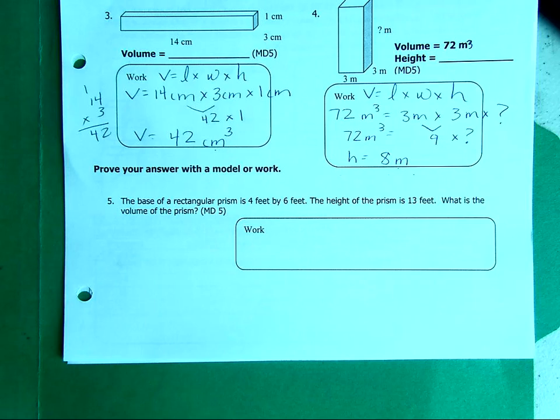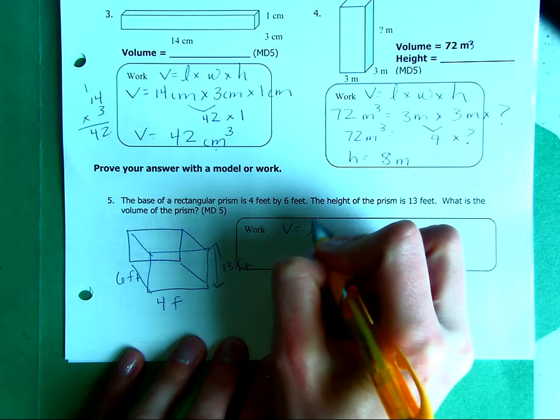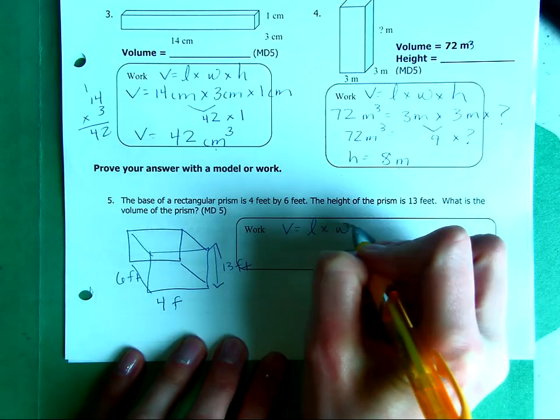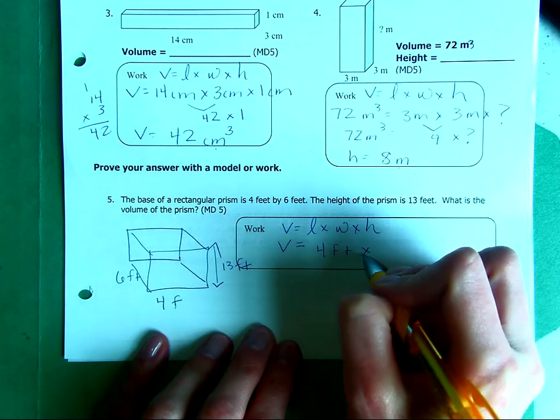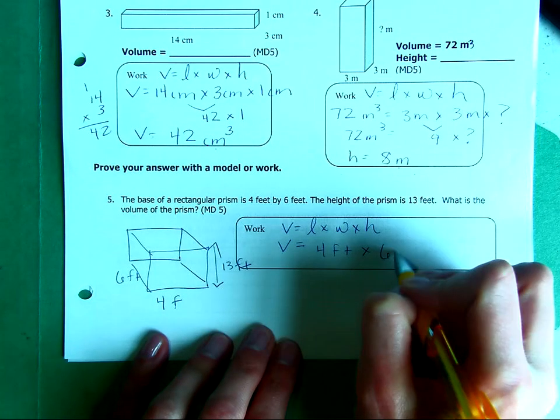So I'm doing this exact same process. Write down my formula. Volume is length by width by height. I don't know my volume. That's what I'm trying to figure out. I do know that the length is 4 feet. The width is 6 feet. And the height is 13 feet. 4 times 6 is 24. And then I need to multiply that by 13 to find my volume.